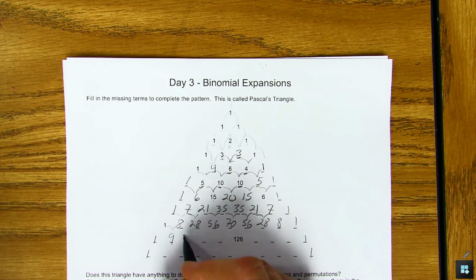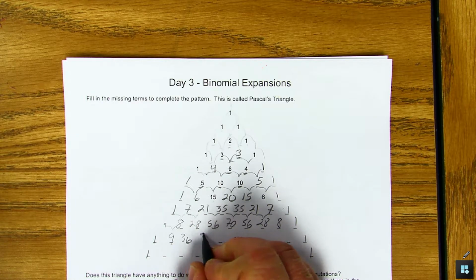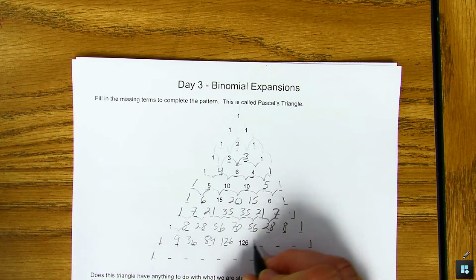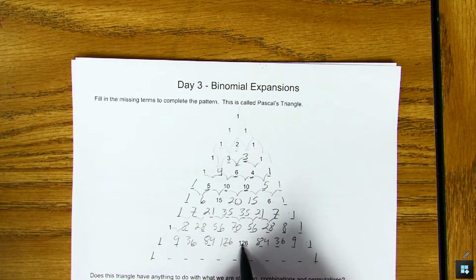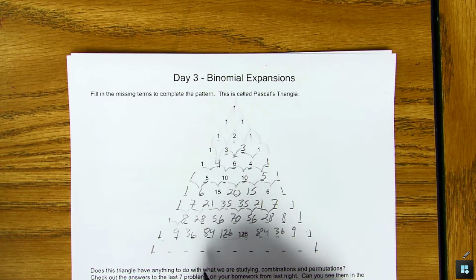8 plus 28 is 36. 28 plus 56, 84. Be careful. 56, 70. 126, 126. Now we know it just repeats. 84, 36, 9, 1. Because once I got to that repeating part, I knew I just followed the symmetry.